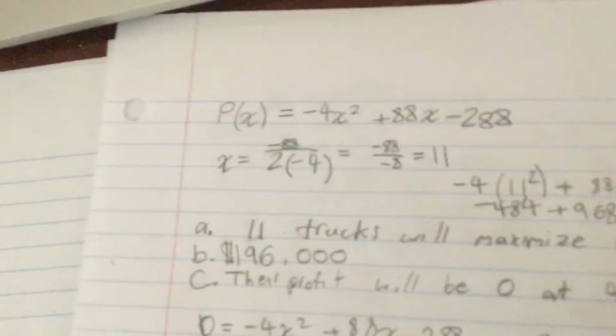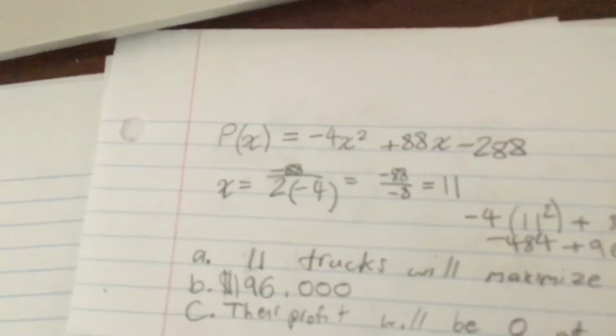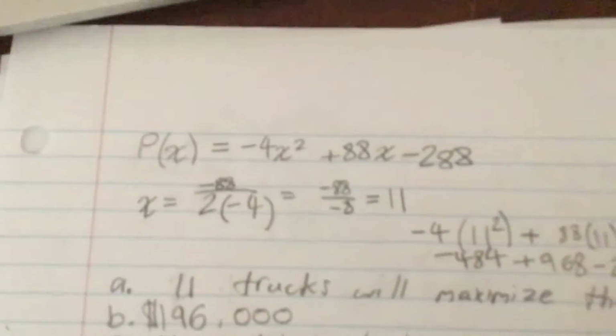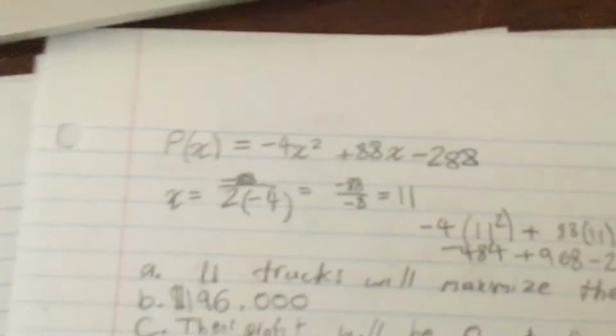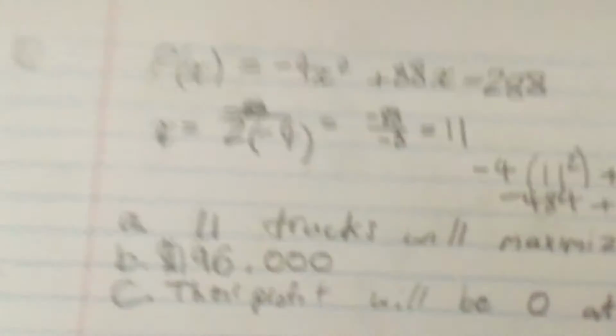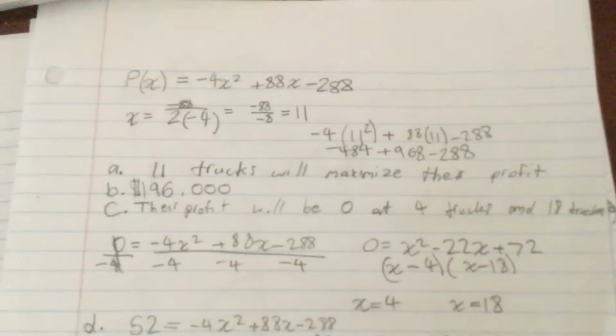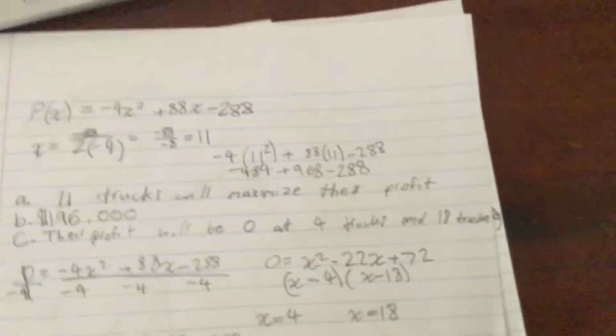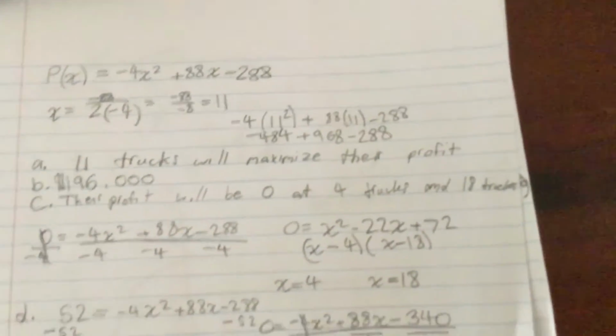and to do this I did the formula negative b over 2a, and from that I got negative 88 over negative 8, which is 11, and so that pretty much answered the question, x equals 11. And so the answer was 11 trucks will maximize their profit.